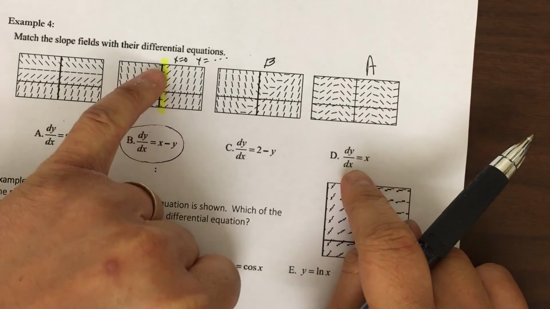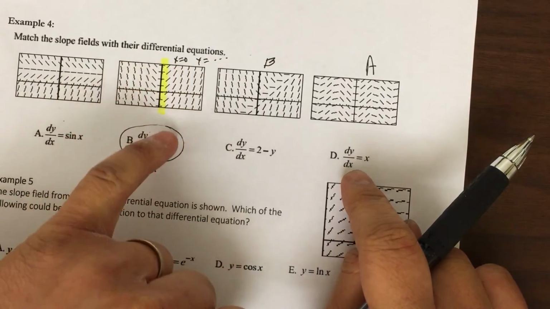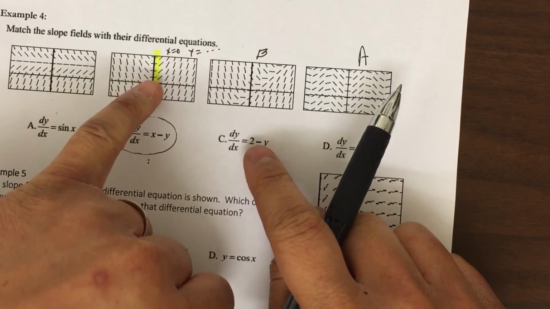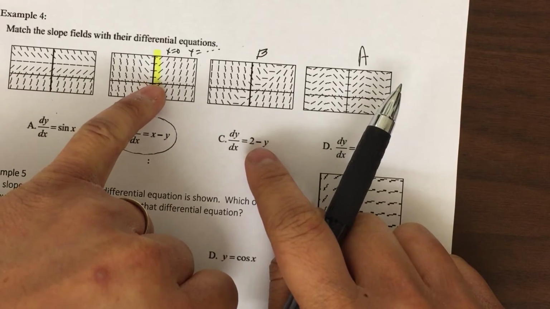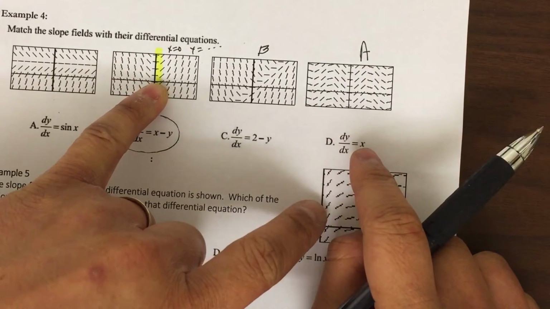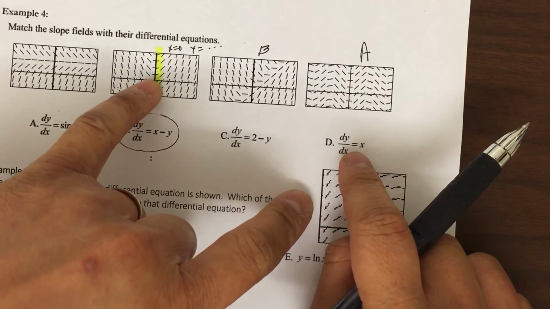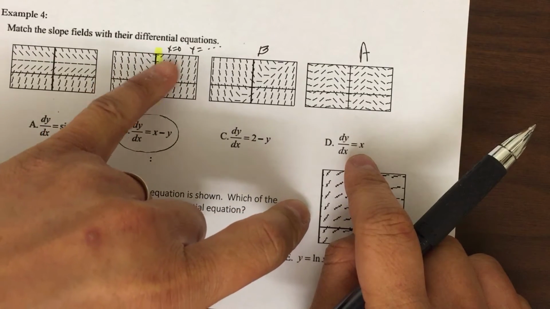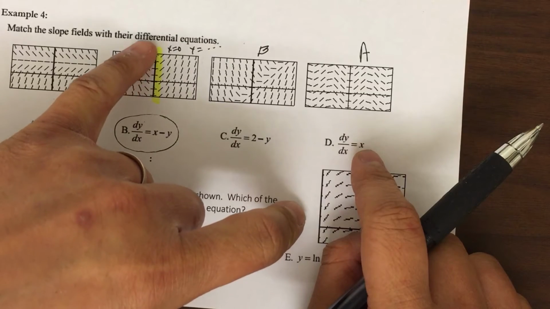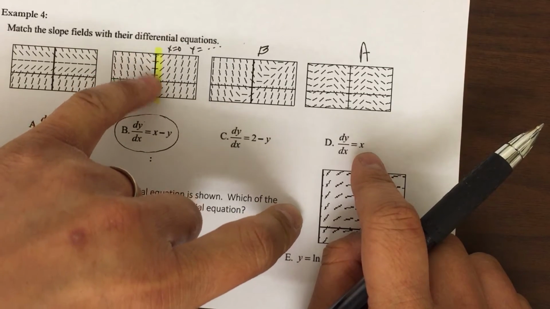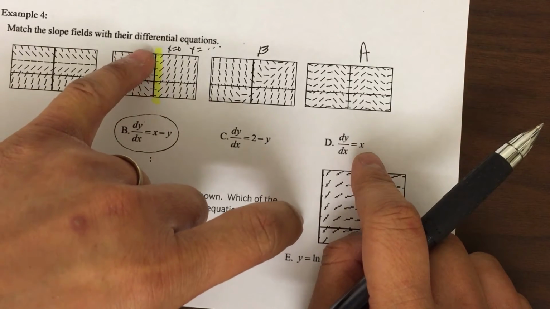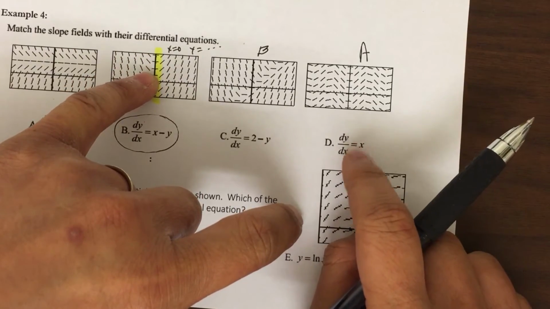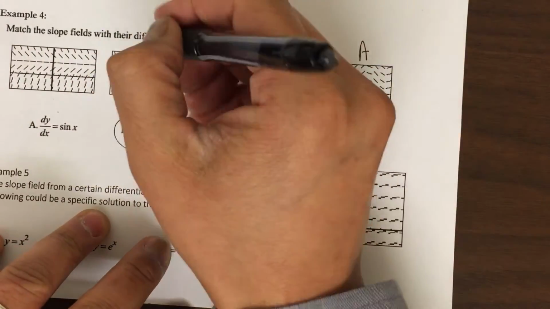Well, remember the slope is 0, and if you look carefully, when y changes, the slope will change. So it cannot be this guy. It actually turns out to be this guy because when x equals 0, the slope is 0, no matter what y is. So any point on the y-axis will have a slope of 0, and that's represented by this differential equation. So we say that's D.